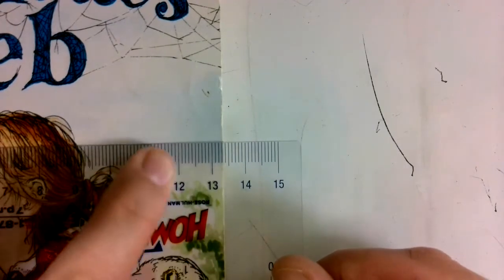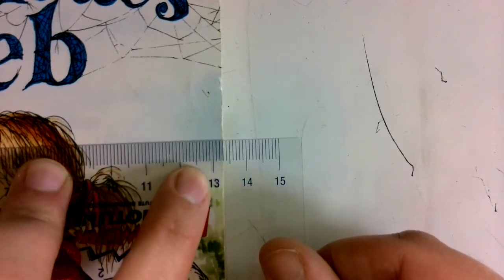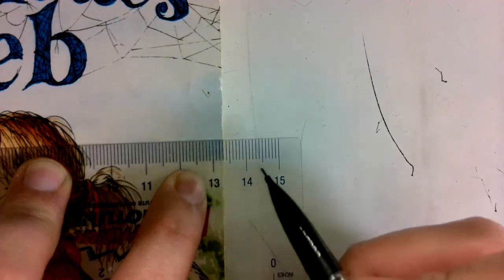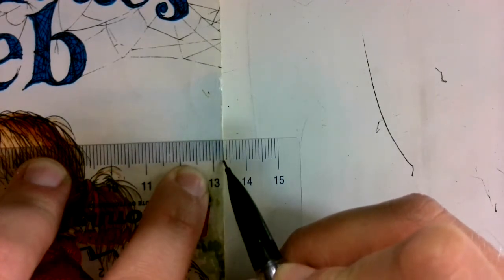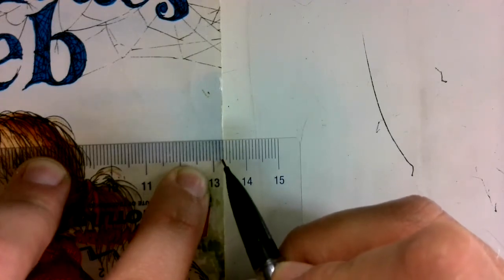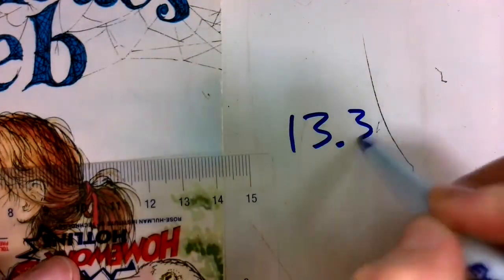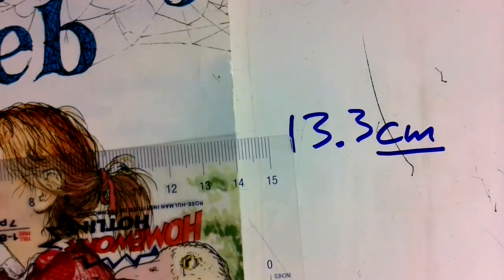So I think our best measurement here will be 13 point something. And I think it is on the third tick mark over. Okay, so 13.3 centimeters. Again, the unit is centimeters.